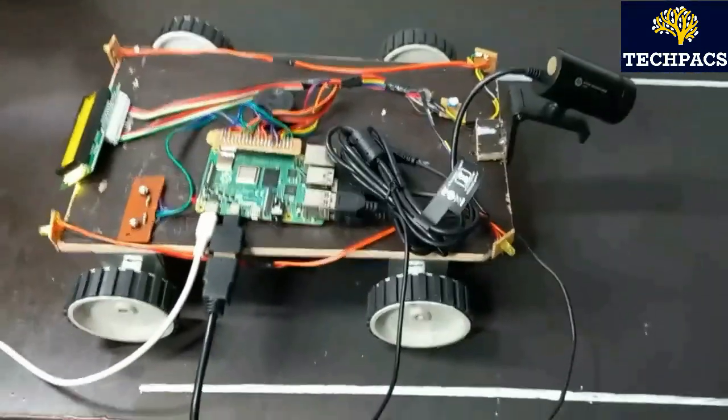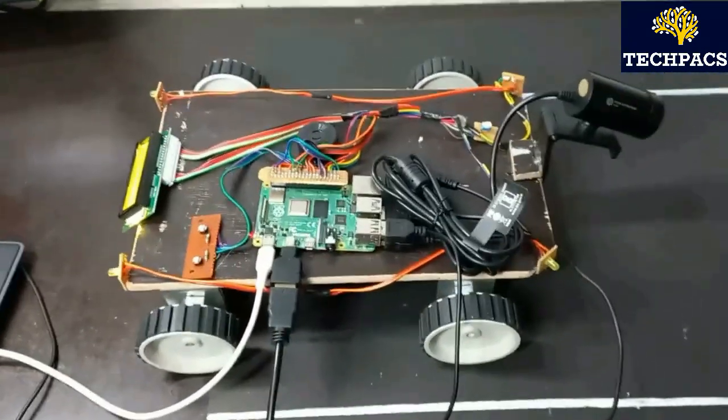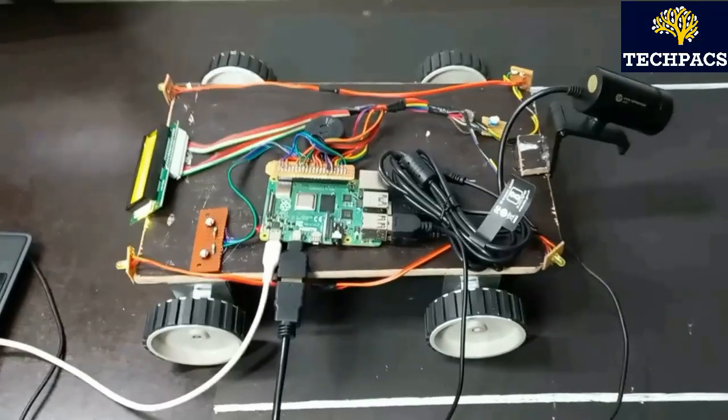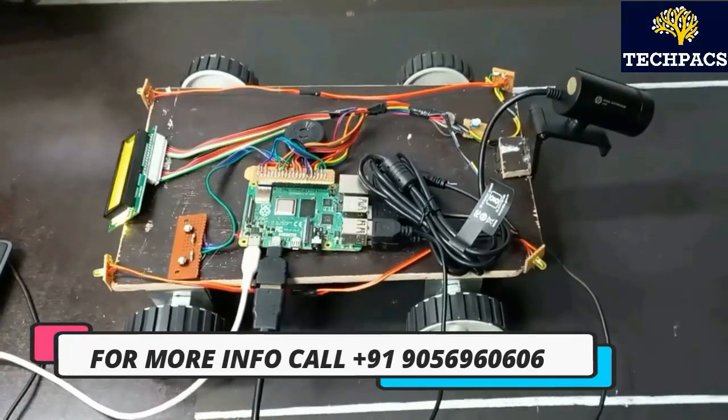So this is how, by using this technology, we will be able to automate machinery and can use it in many real-time application areas.